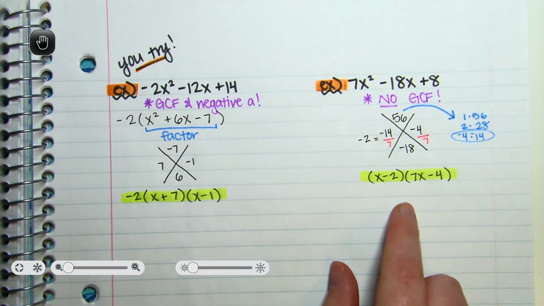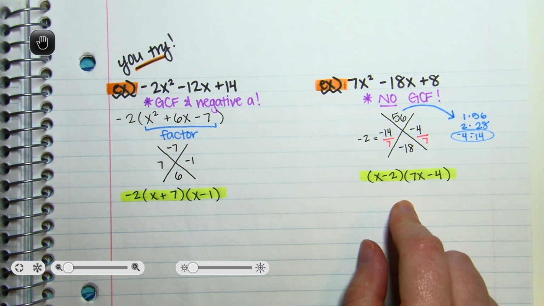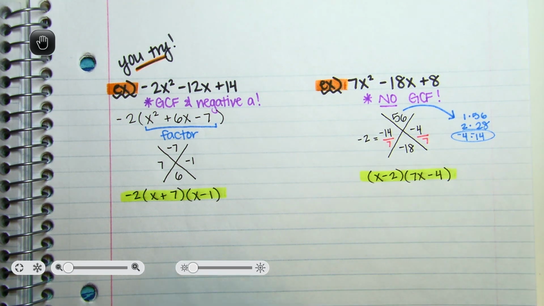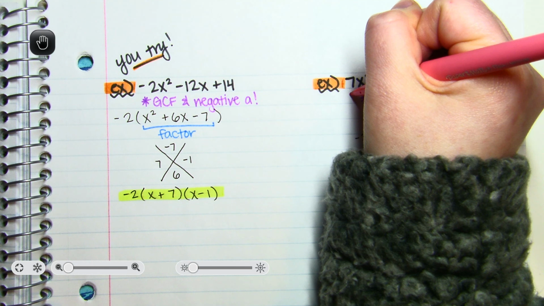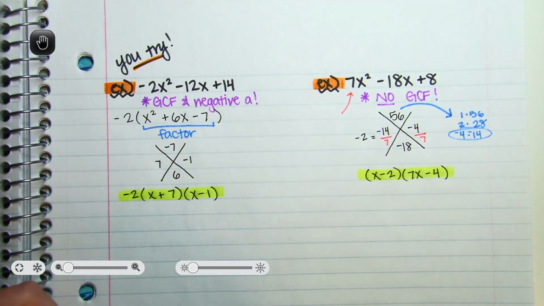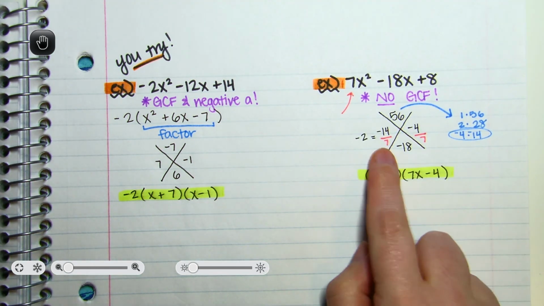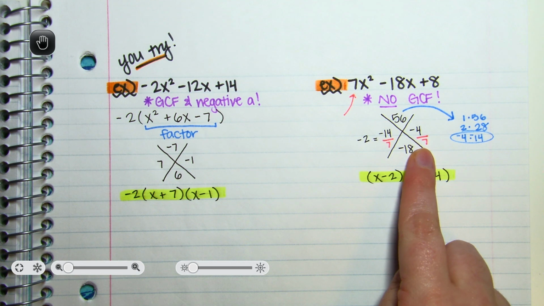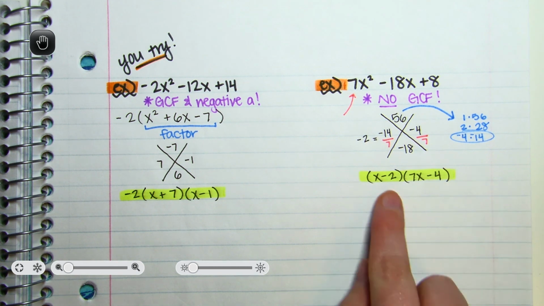Versus the second example, there was no GCF and no negative A value, so you just went ahead and factored it using your big X, and your A value was equal to 7. Actually, let me draw a little arrow to that. So you needed to divide both of your factors by 7, and that would be your answer.